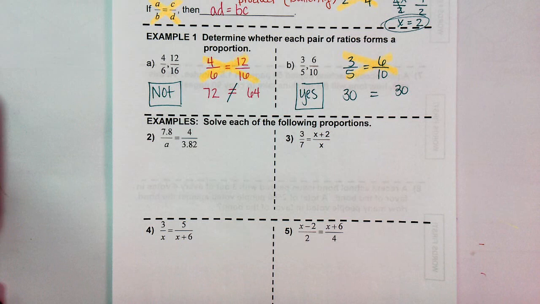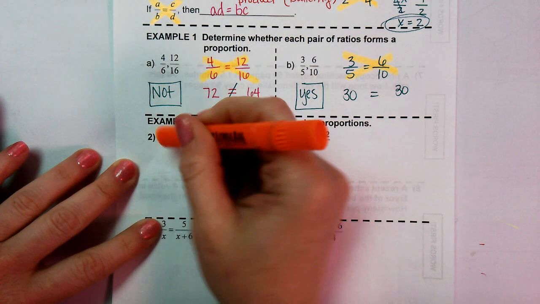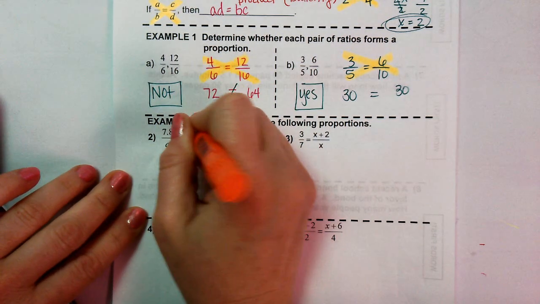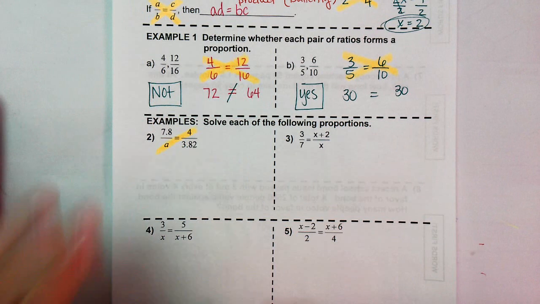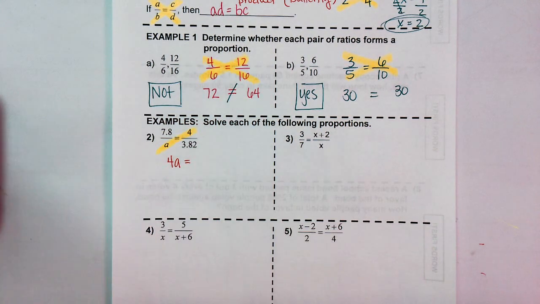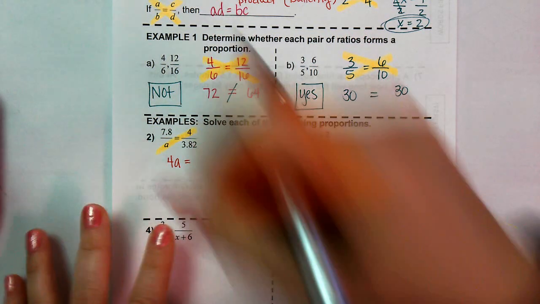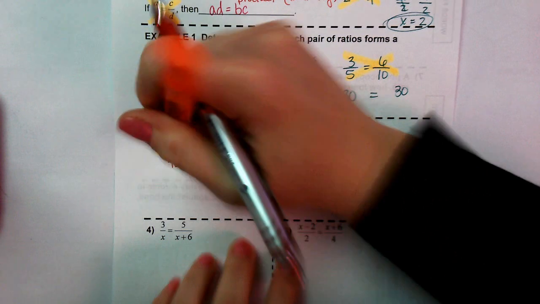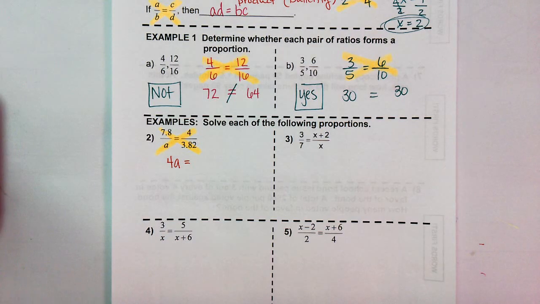Okay, what if they want us to solve? So this is what we were doing a while ago. You should know how to do this as well. Cross multiply. 4 times A is 4A. And it has to equal 7.8 times 3.82. Crazy decimals.